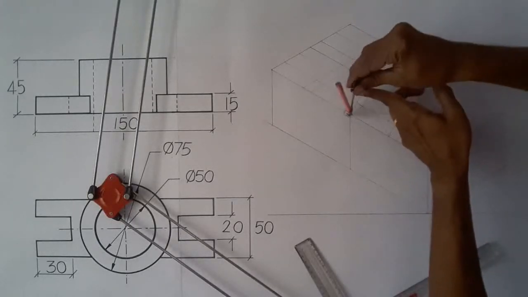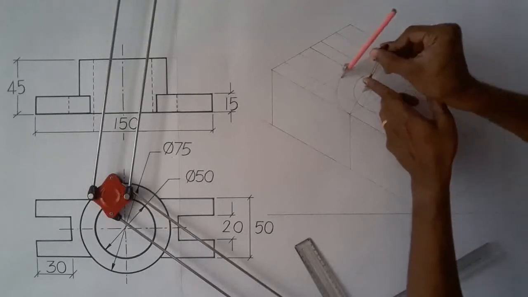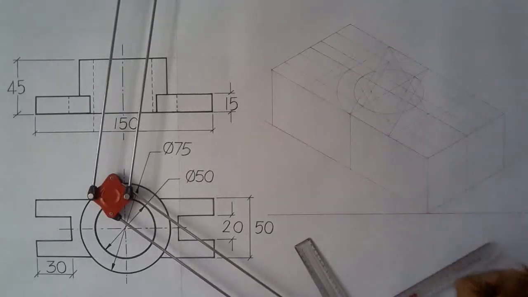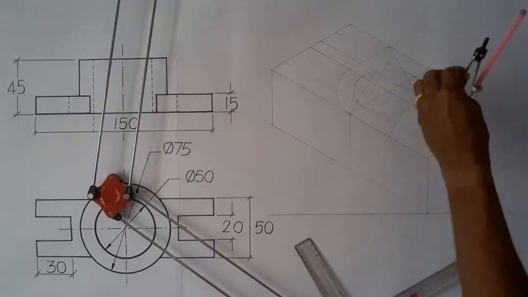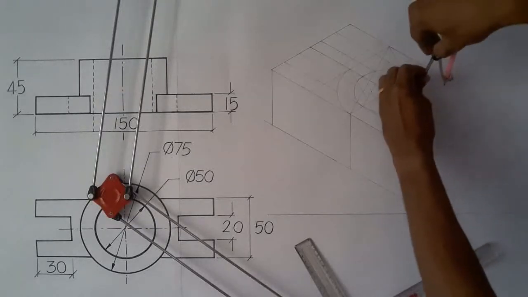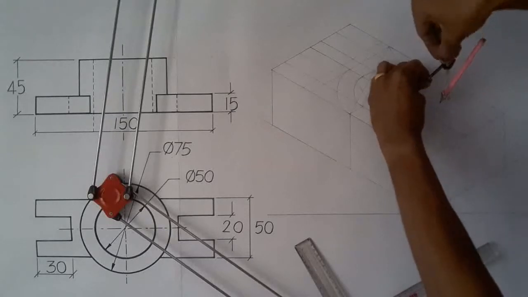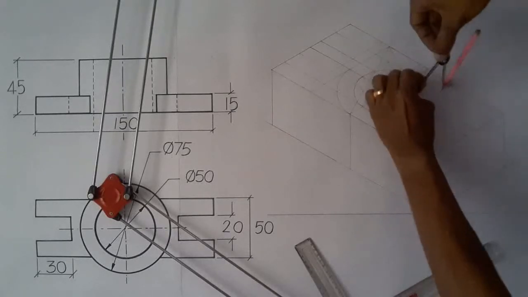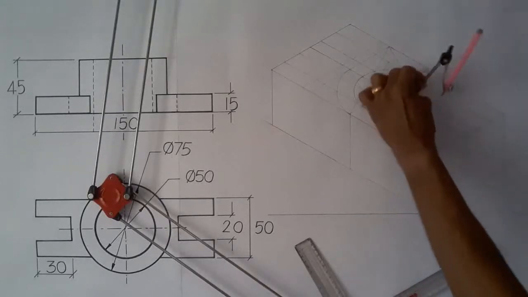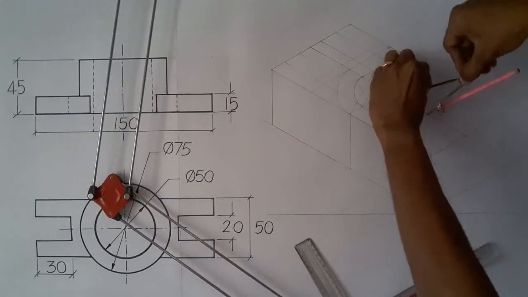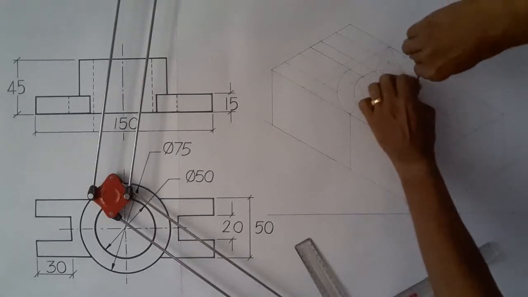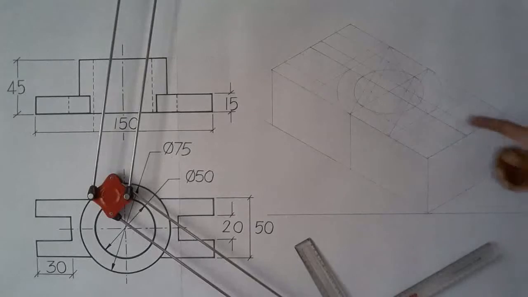Yes, they are perfectly in alignment. Using the same radius, if your drawing is perfect, there are no geometrical inaccuracies, then it should perfectly match. As they are perfectly matching, we draw the curves.